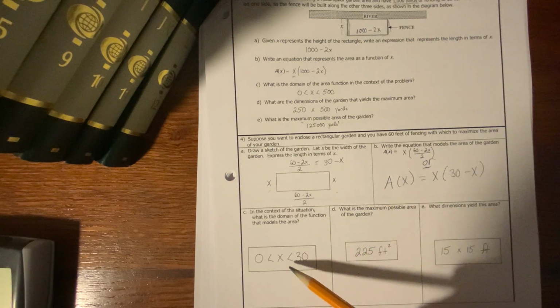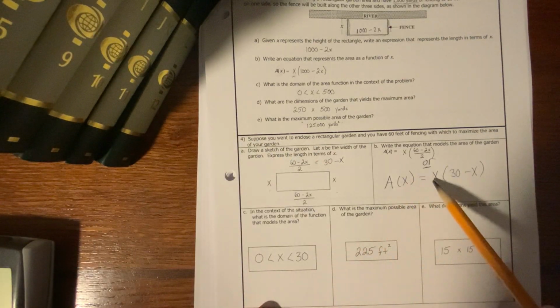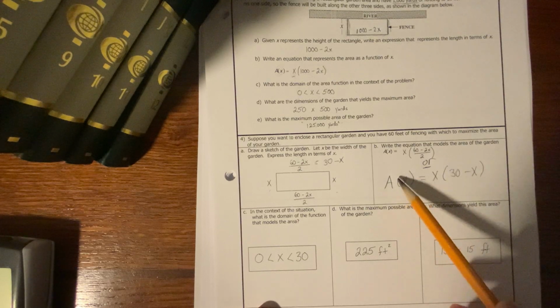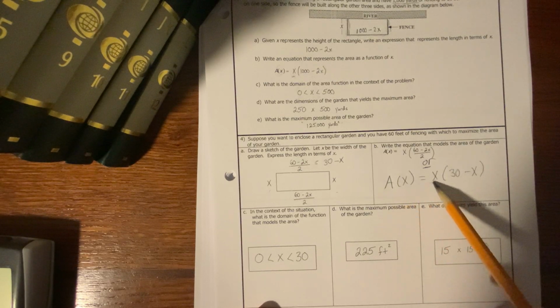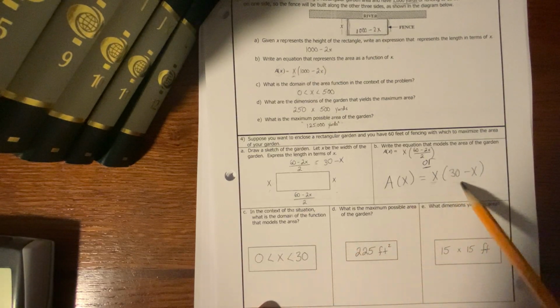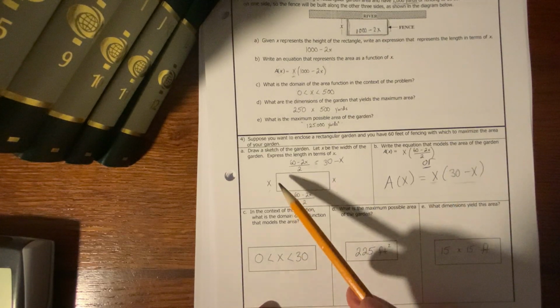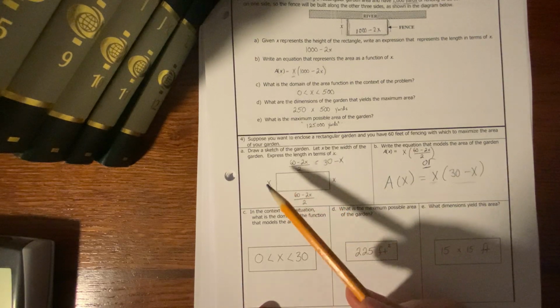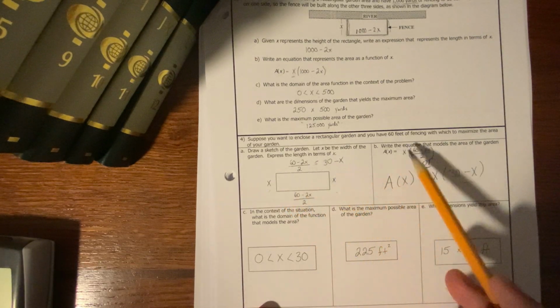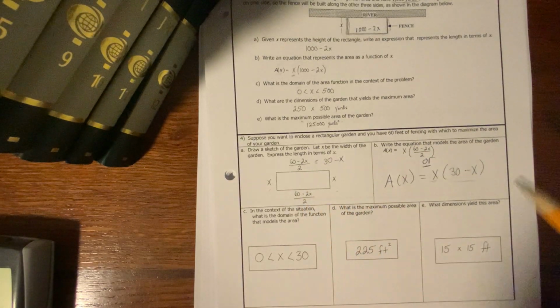Now, for the domain, this is something you would get without the calculator as well. You could look at either one of these and say, okay, I got 2 factors set equal to 0. So what would make this thing 0? 0 would do that. What would make this thing 0? That binomial? 30 would do that. All right, and again, they're not underlined because you can't have a width of 0 and you can't have a width of 30 because if you use 30 there, you just ran out of material. You have 2 short sides and no long sides, so you don't have a rectangle.